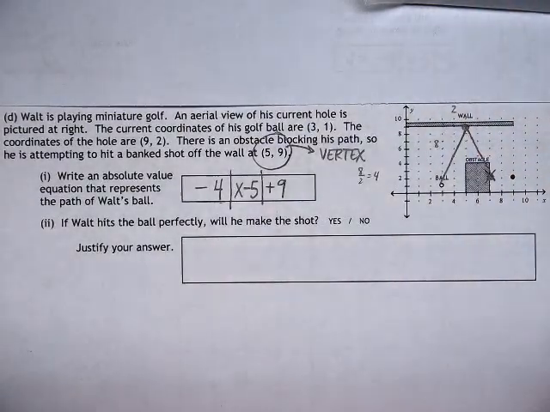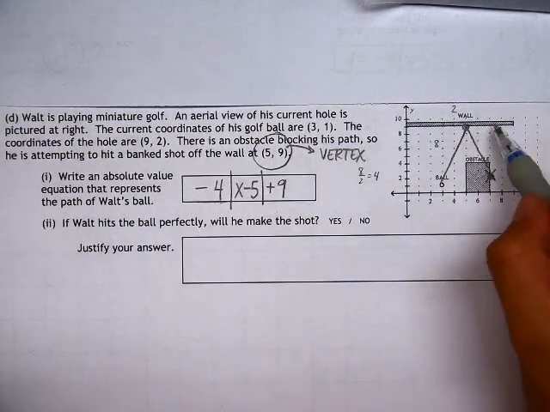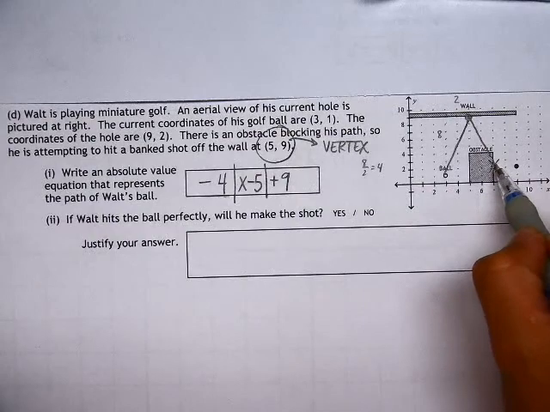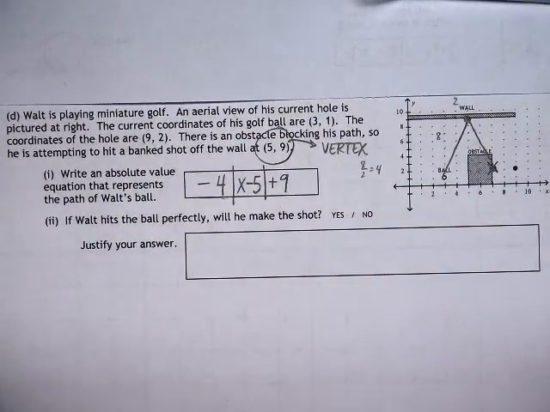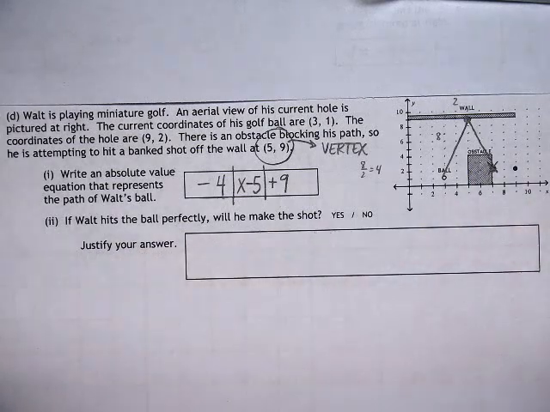You can see that this bank shot is not going to land us where we need it to go. If I do the exact same rise over run, 8 over 2, that rise over run is not going to put us in the right position. It's actually going to fall too short, and we will not make the shot. So in question 2, if Walt hits the ball perfectly, will he make the shot? We can see that he won't.